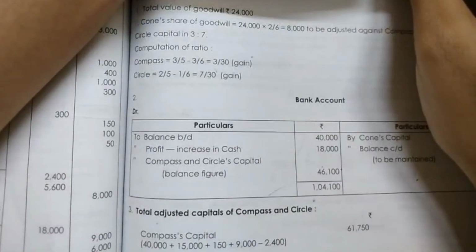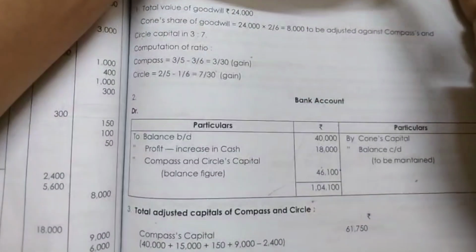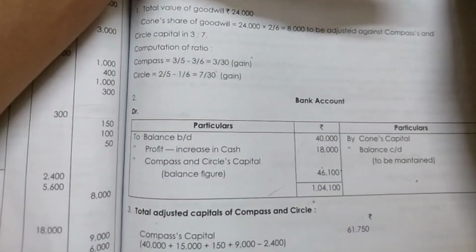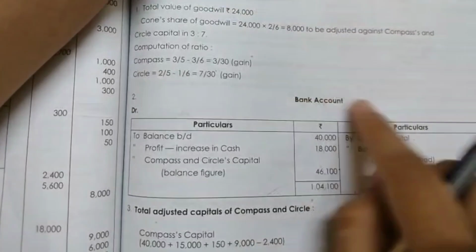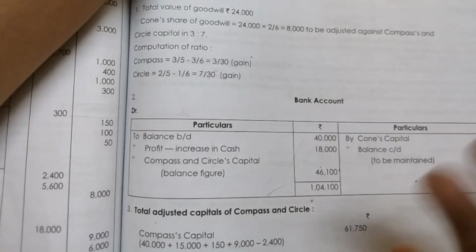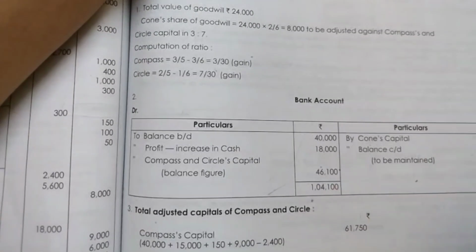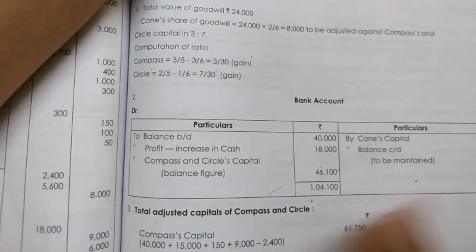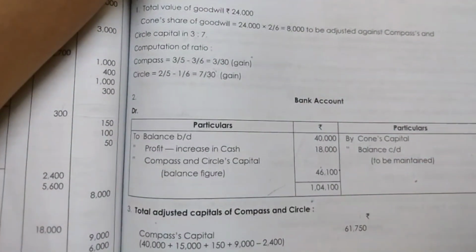That is, an asset is debited only when the asset is increasing. When an asset increases, we debit the asset account. So in this question, the bank account is being debited by 46,100. What does that mean? It means 46,100 rupees is coming into the bank account of the partnership firm, right? The bank account is going to increase by 46,100.